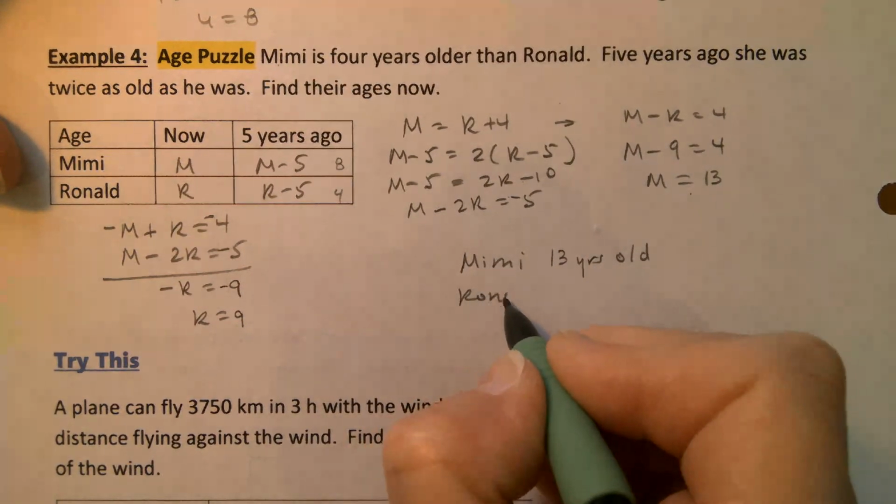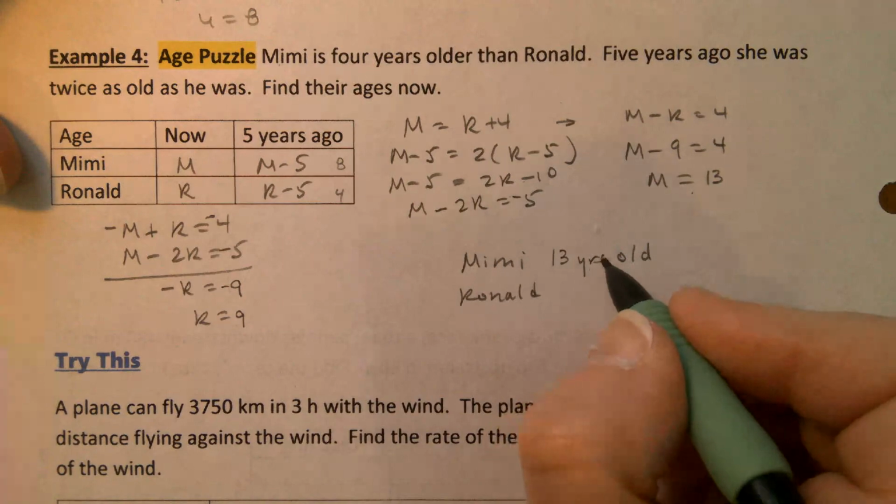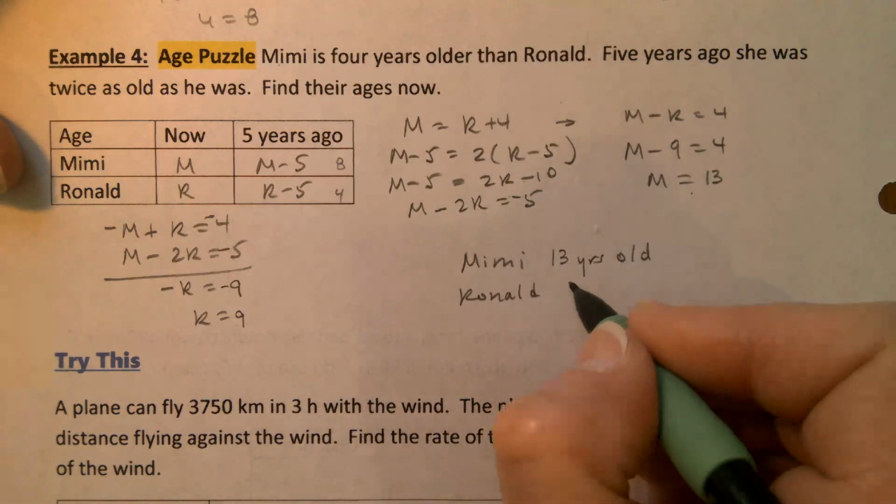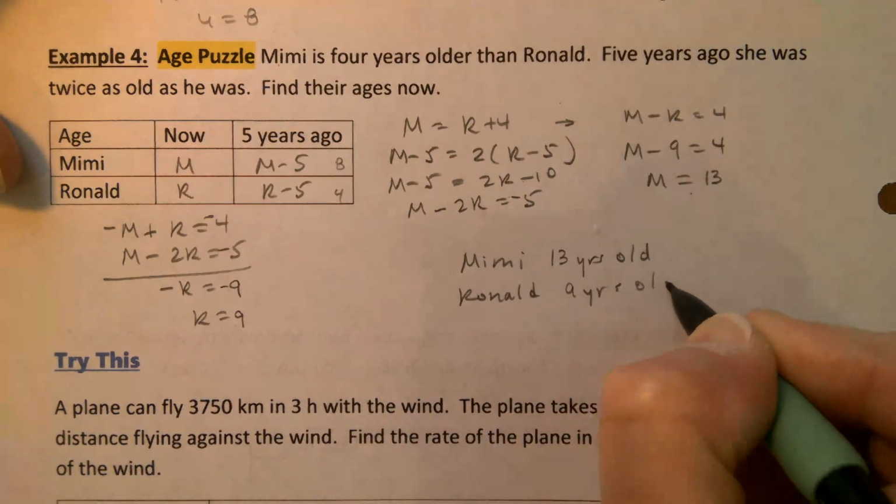And Ronald, who names their kid Ronald, I'm nothing against that name. It's a lovely name. 9 years old.